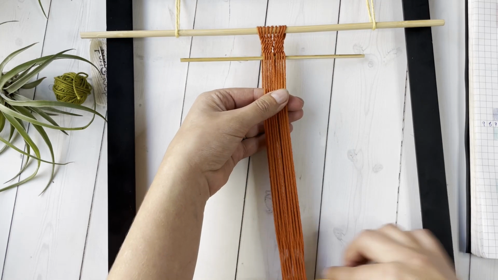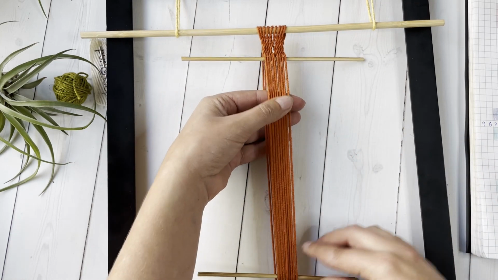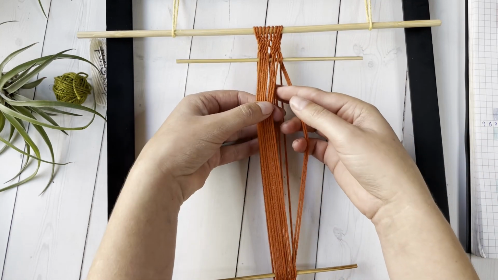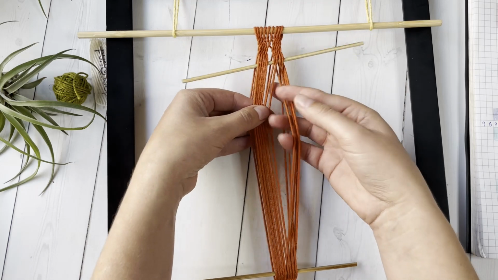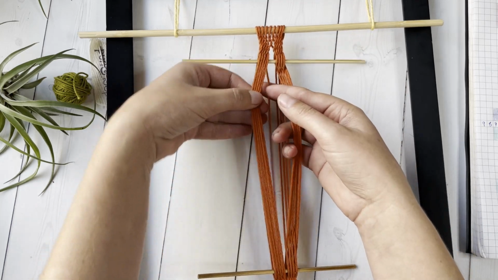And then the next row is a shift row, and we're not going to do anything special on this row. We just do a regular shift row. Our hole will stay open.